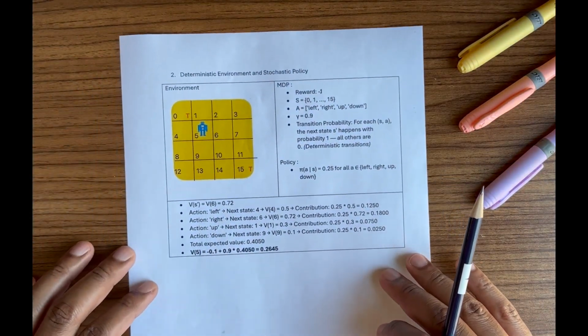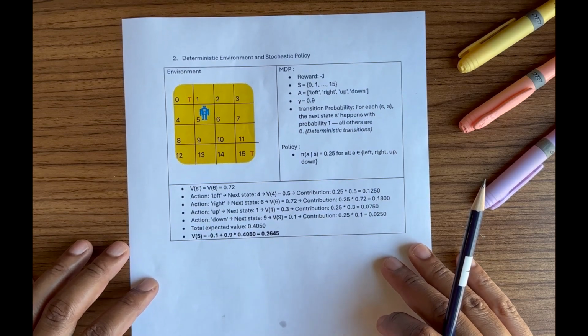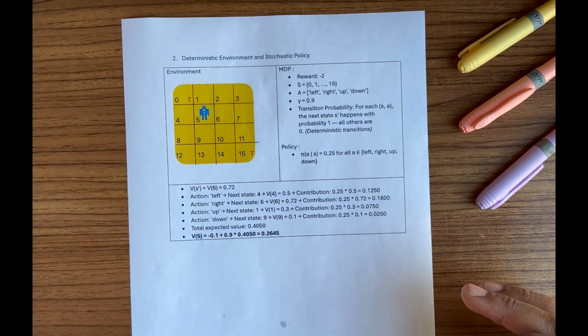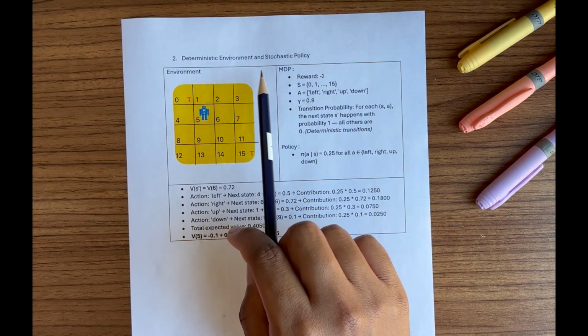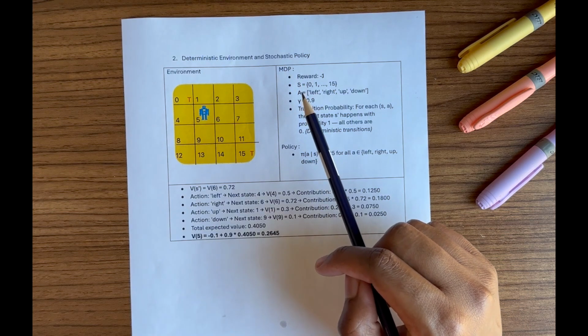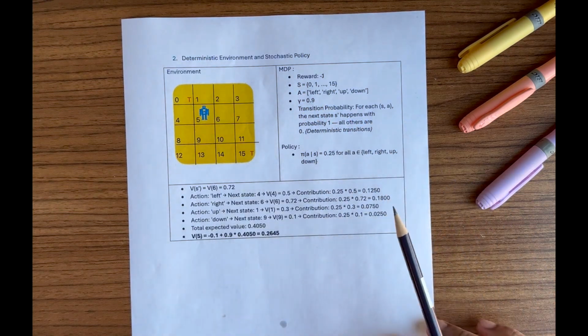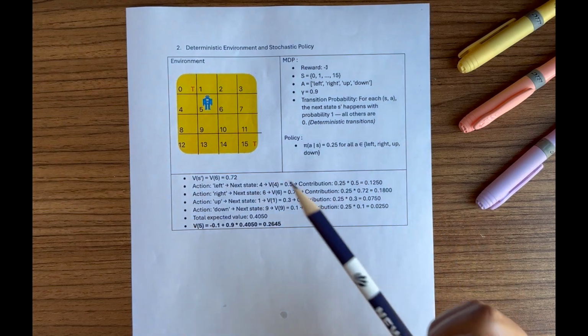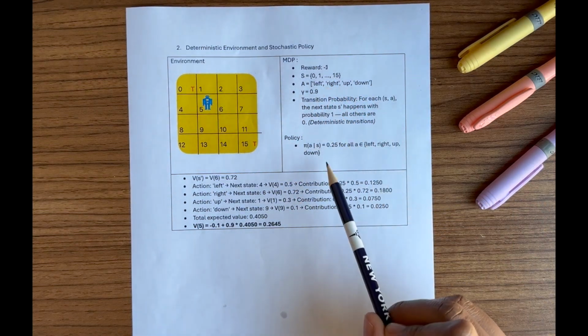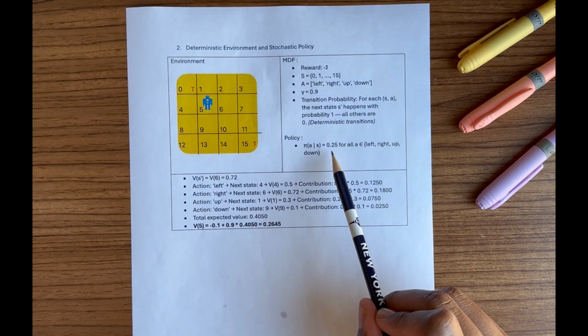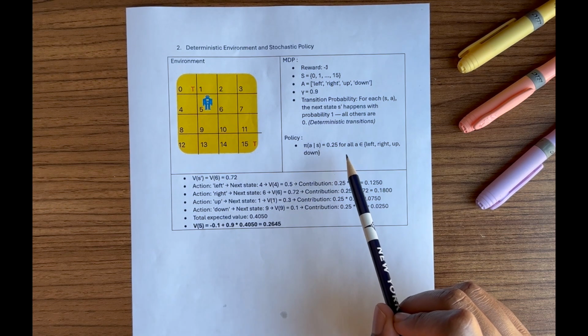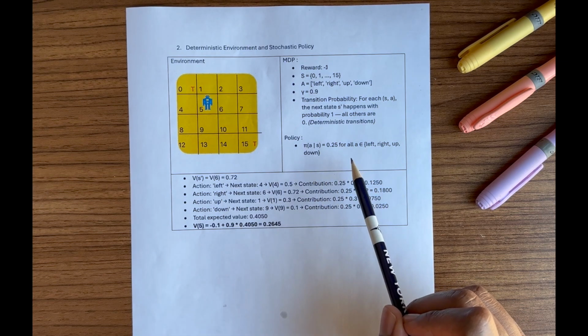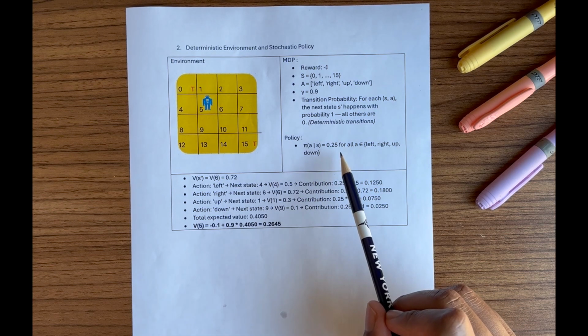All right, let's look at the second case. Now we are going to be slowly introducing uncertainties. We have a deterministic environment and a stochastic policy. I hope this is clear. Same setup. The only difference is that the policy, from a state, has a probability of going left, right, up, down. So this is a stochastic policy.